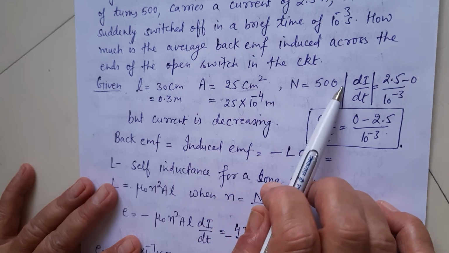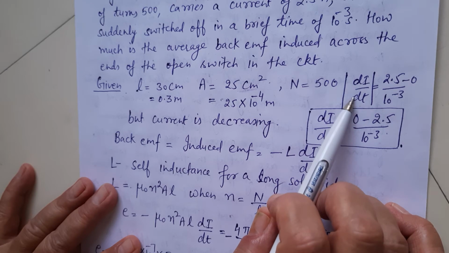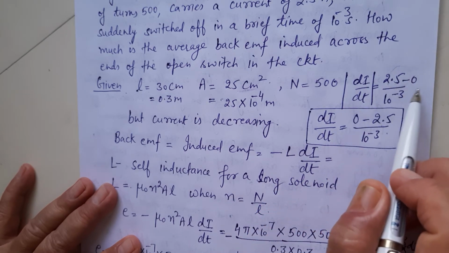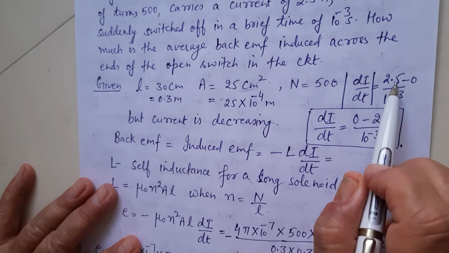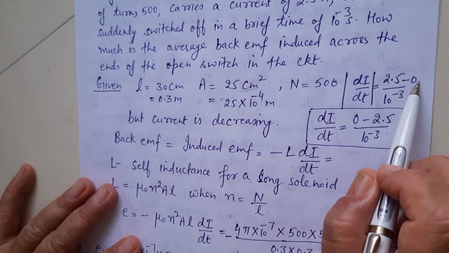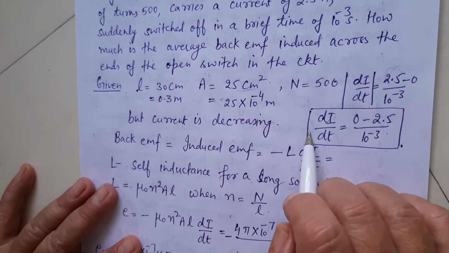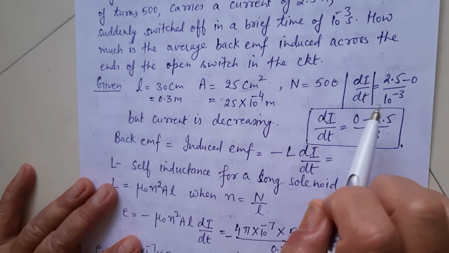Number of turns 500. Rate of change of current di by dt means final current minus initial current upon time. Change is always from final to initial.